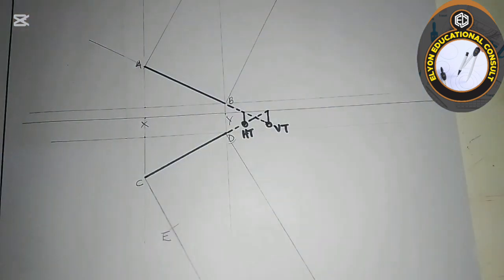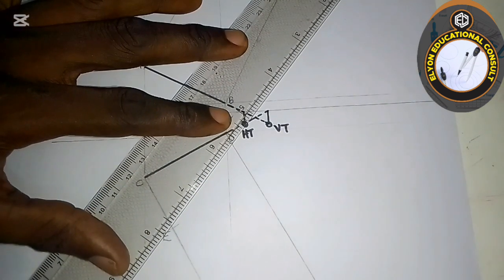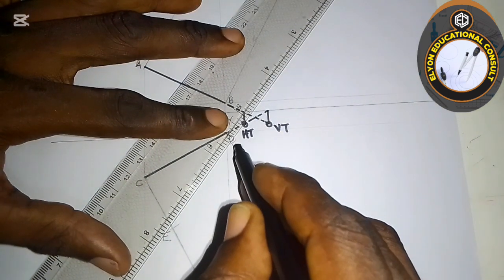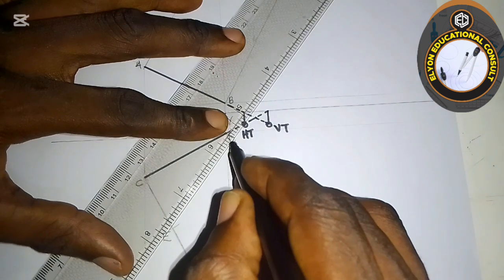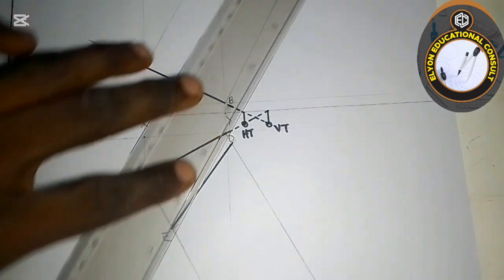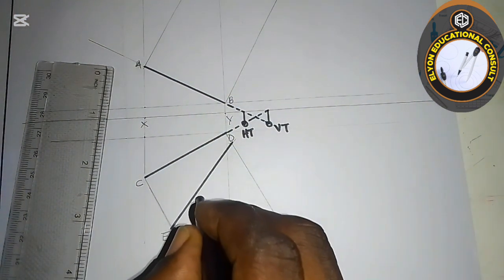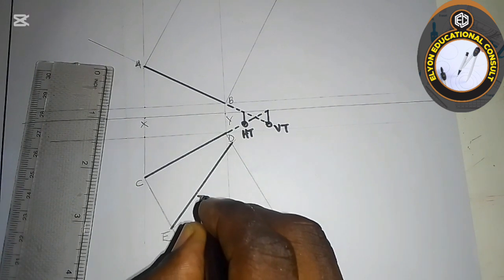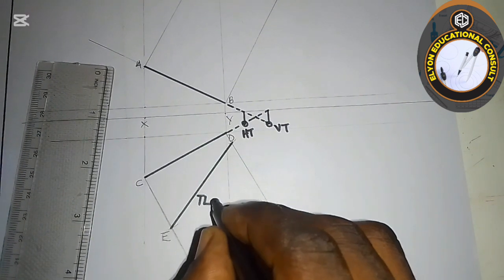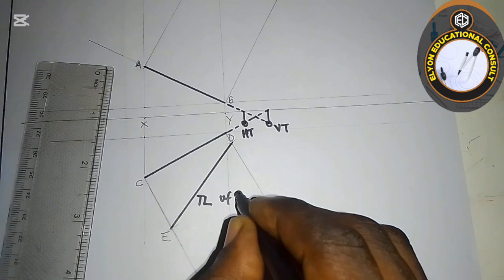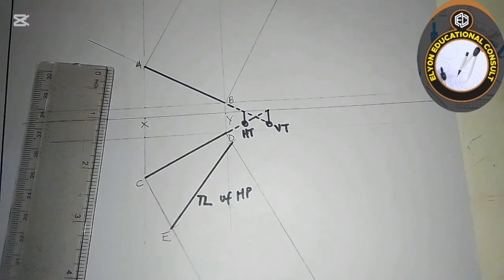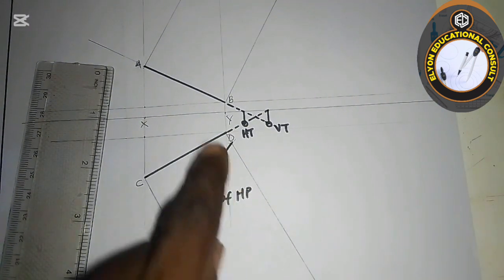So I'm going to join EF, join point E and F, which is going to give me our true length to the horizontal plane. So we have this. Okay, so that's TL of HP. So this will be the true length of the horizontal plane.